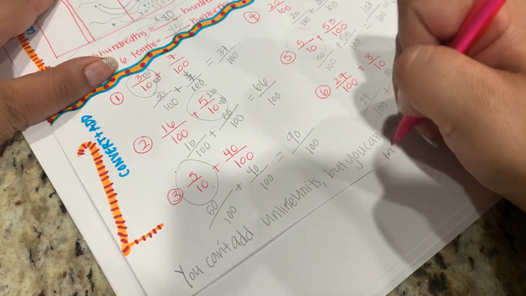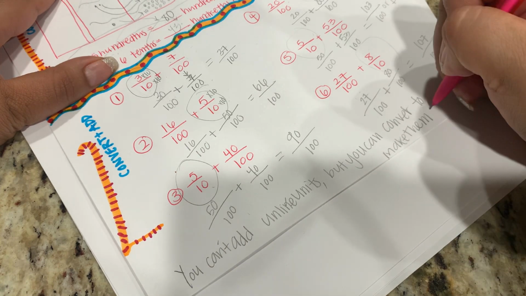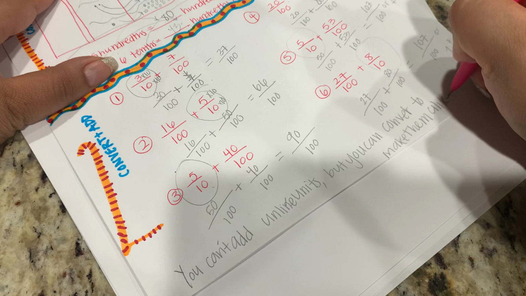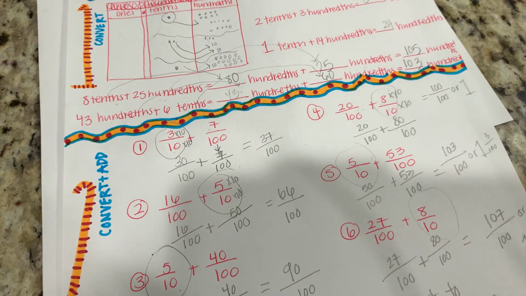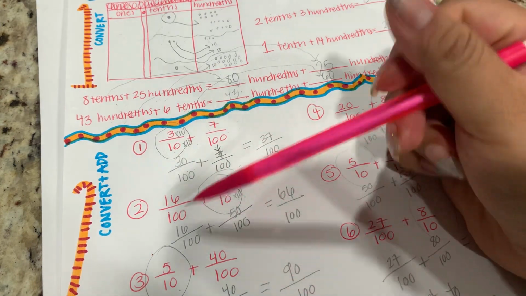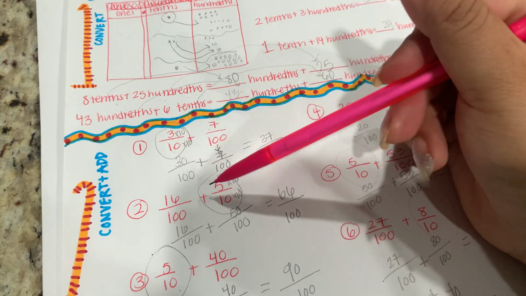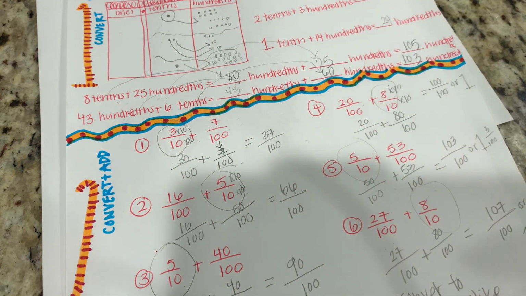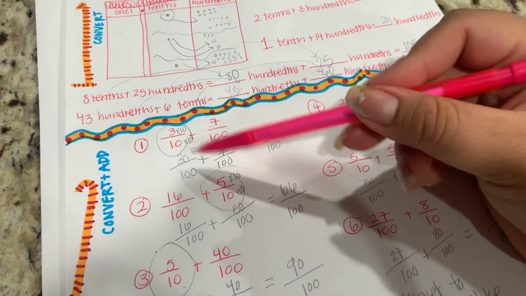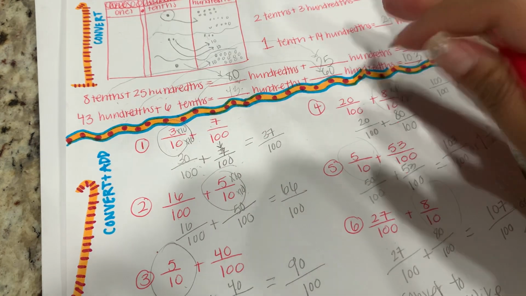So what we did here, sorry, I'm going to finish writing or else I will lose my train of thought. What we did here at the bottom is we turned our tenths into hundredths by multiplying the top and bottom by 10. Don't just say, oh, 3/10, well, I want 100 at the bottom, so I'm going to say 3/100. That is really, really, really wrong. Whenever you change the bottom of a fraction, you want to change the top, and that continues to apply here.